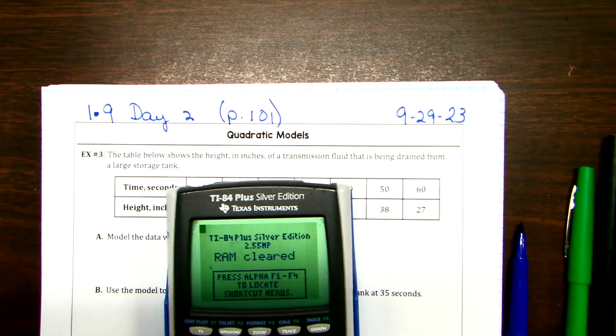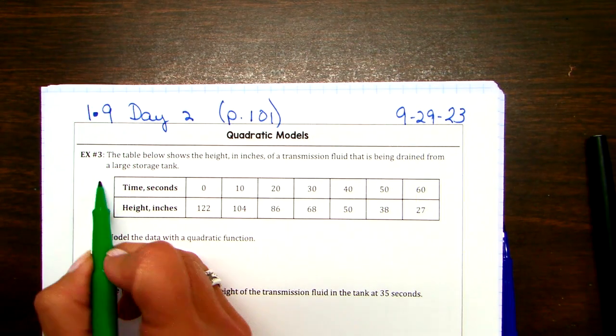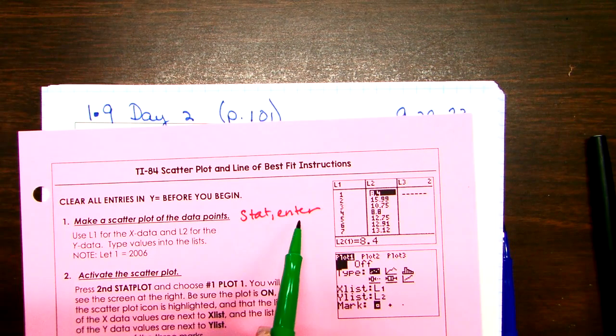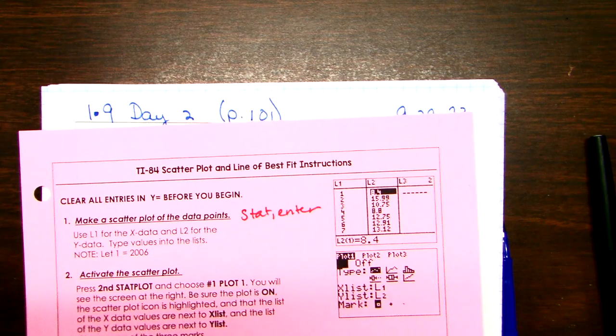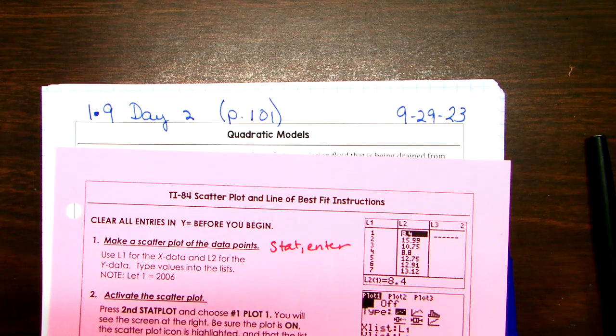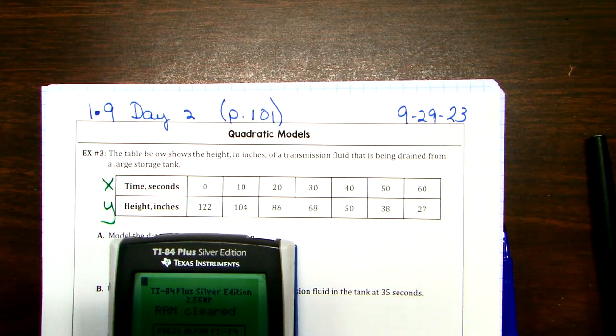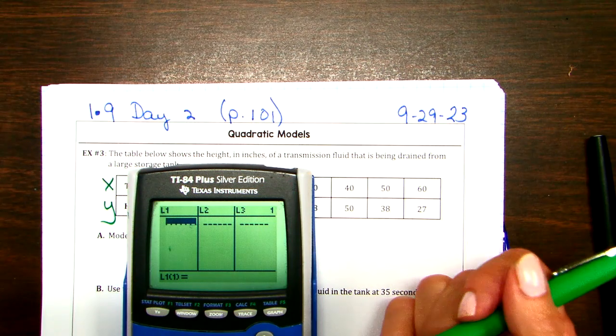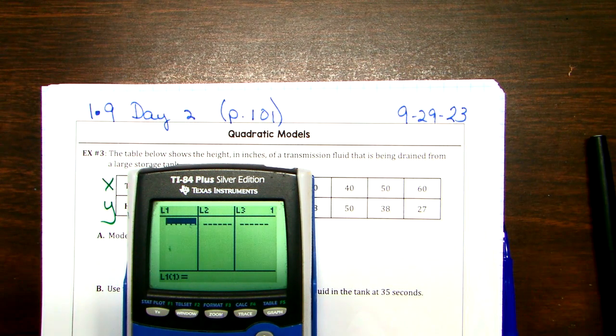So our RAM is cleared, and so we're going to put in the X and the Y data, all right? And remember, you should have written it yesterday, but I'm going over these, especially for Preet, because he wasn't here yesterday. So stat enter is where we go to put in our data, okay? So stat enter, and you should all see list 1, list 2. If you don't, tell me, I'll come fix it real quick. It's an easy fix, but you have to have L1, L2. That's where you put your X's and your Y's.